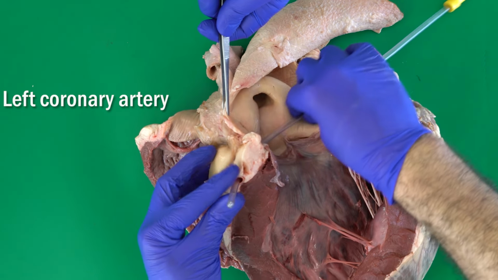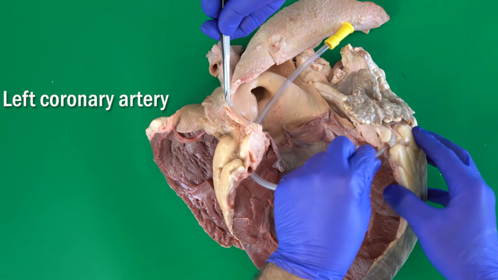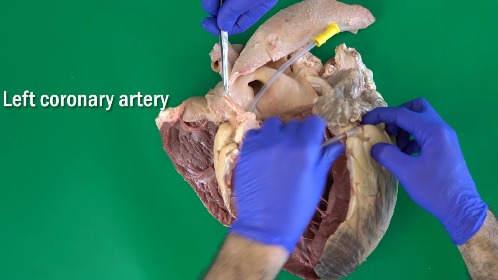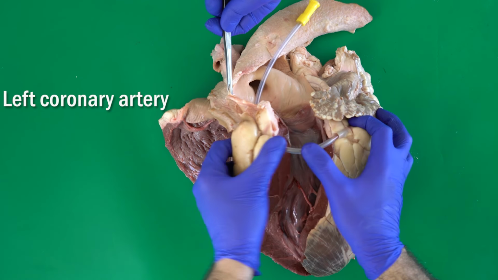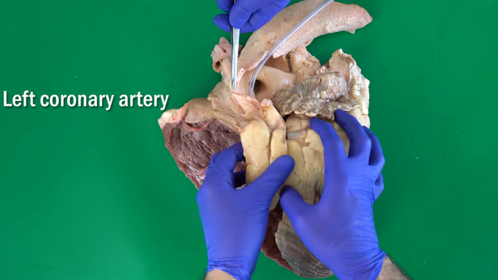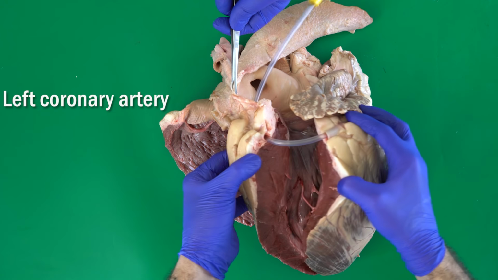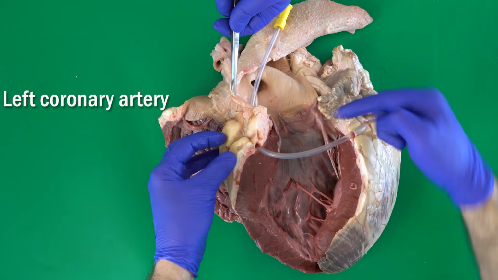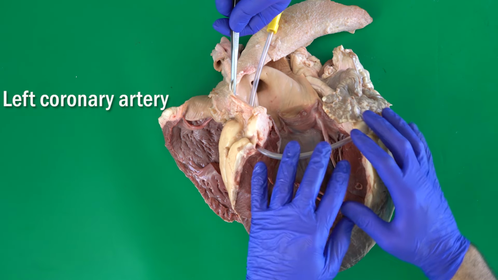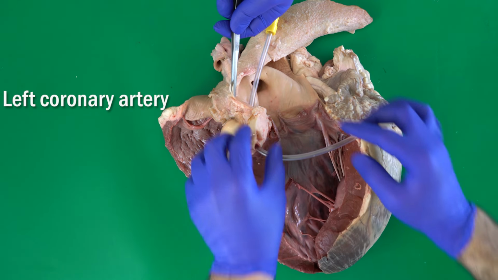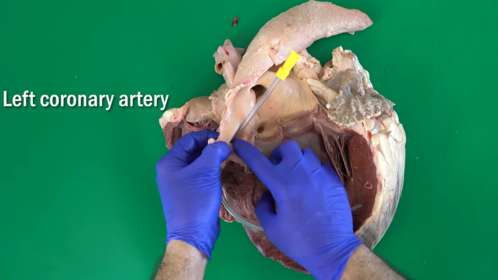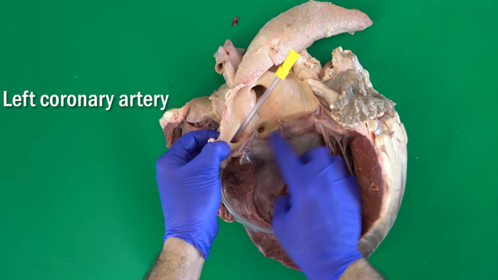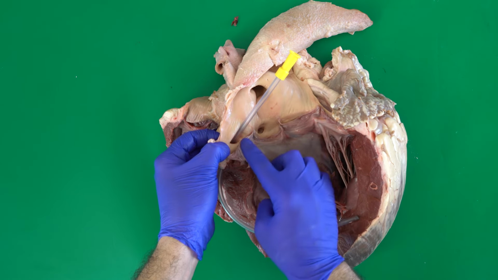Let me push this way here, and this is how the coronary artery moves inside the groove. As you can see, the left coronary artery is responsible for supplying the left ventricle. In this case, it has its opening from the aorta at this level, after the aortic semilunar valve.